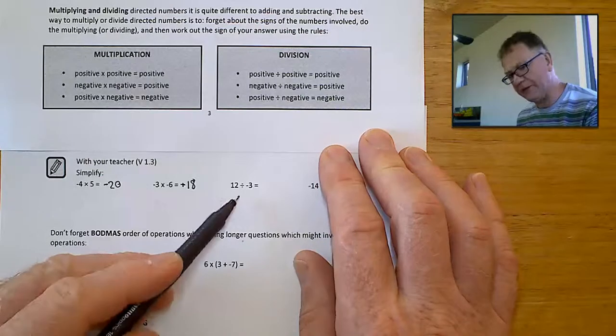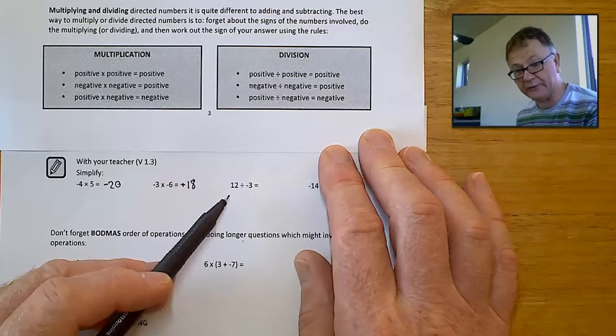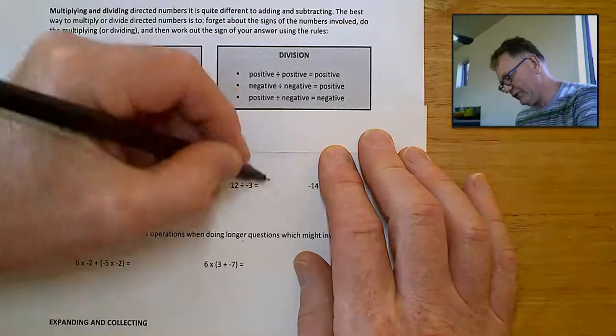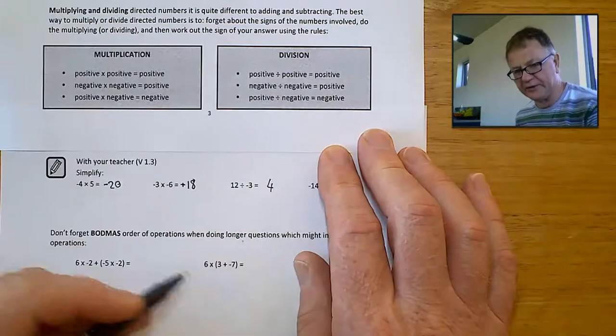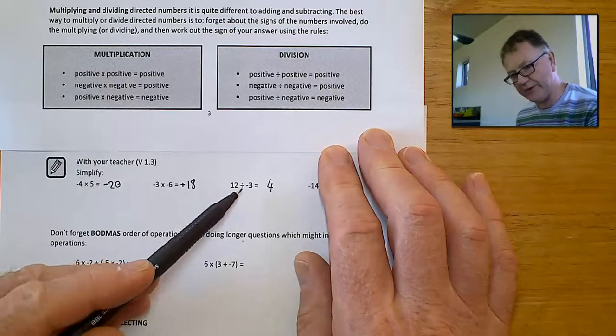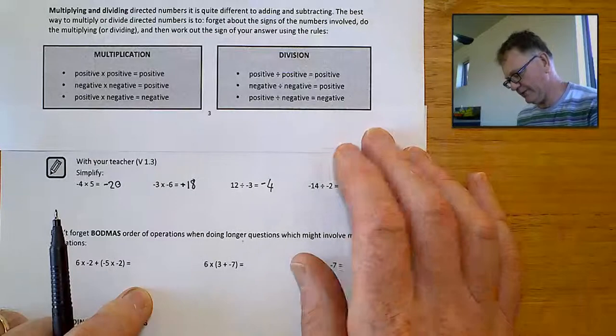12 divided by minus 3. Do the division as normal numbers. So 12 divided by 3 is 4. And then you ask yourself, is it going to be positive or negative? We've got a positive divided by a negative. That's got to be a negative answer.